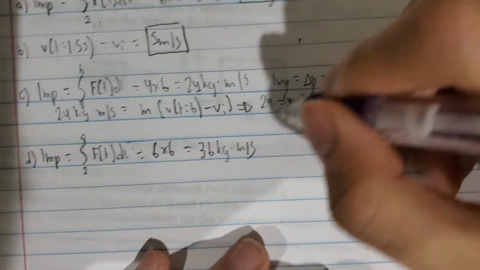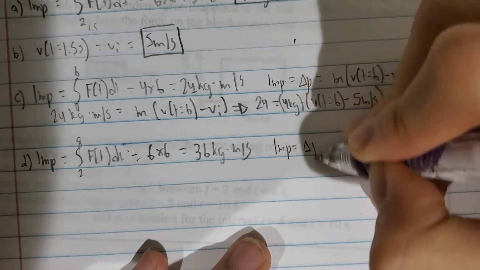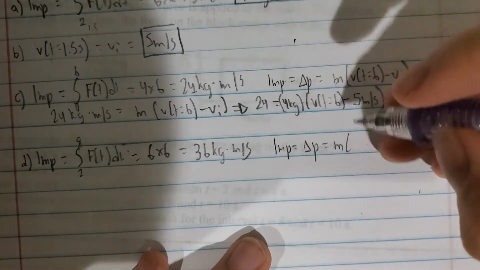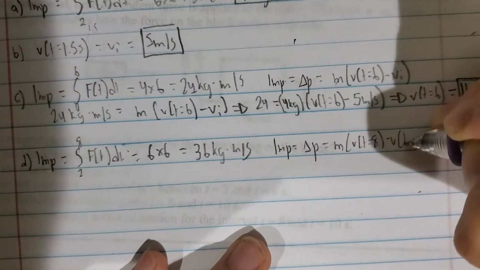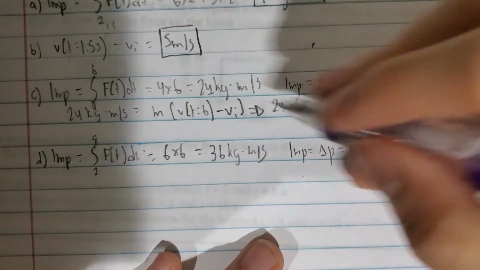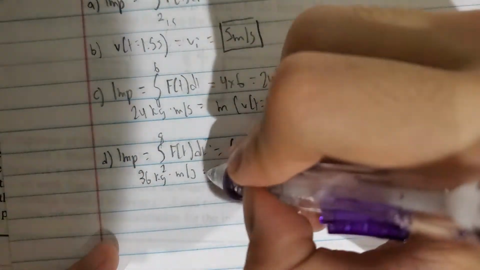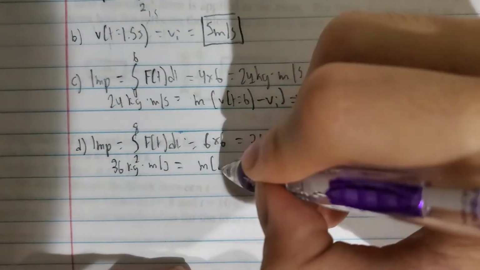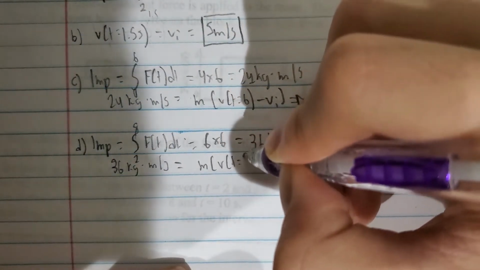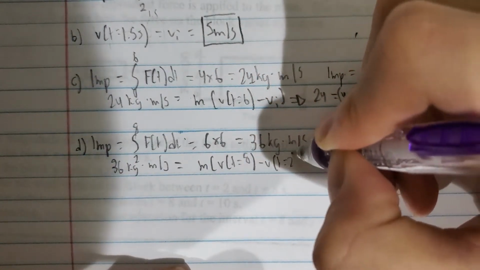Similar to before, I'm going to set up impulse as a change in momentum equation. So impulse is equal to change in momentum, which is mass times velocity at t equals 8 minus velocity at t equals 2. And now I'm going to put these two equations together. So impulse is equal to 36 kilograms times meters per second. Impulse is also equal to change in momentum, which is m times v at t equals 8 minus v at t equals 2.